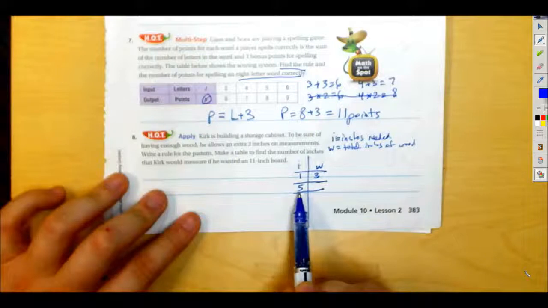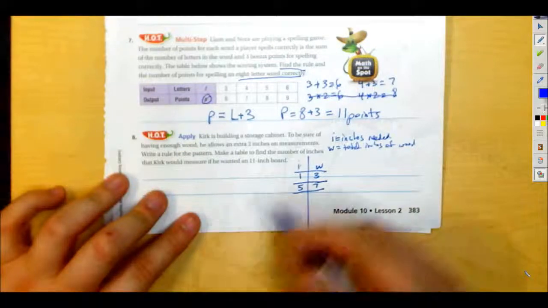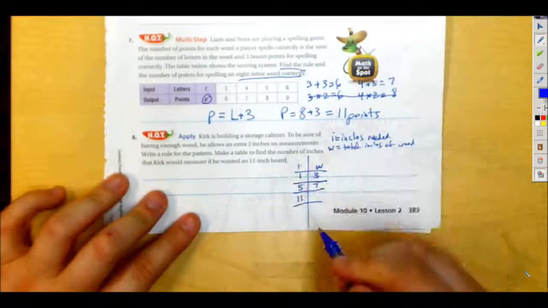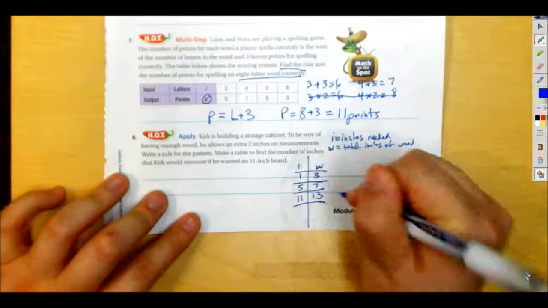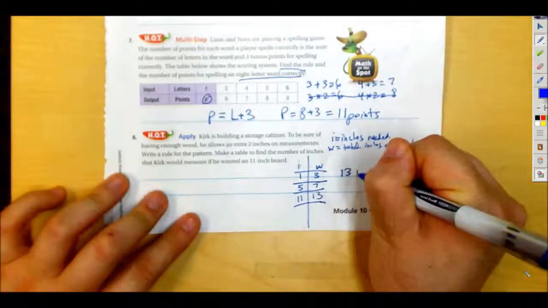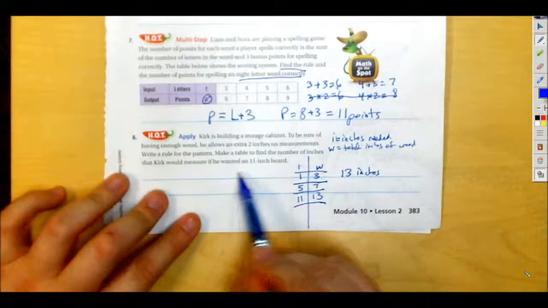At a 5-inch board, he would measure that plus 2, which would be 7. So 11 would be, 2 more than that would be 13. So he'd need 13 inches of wood total for an 11-inch board.